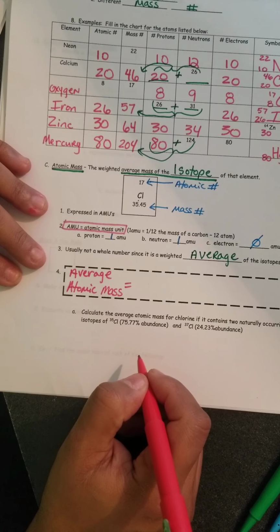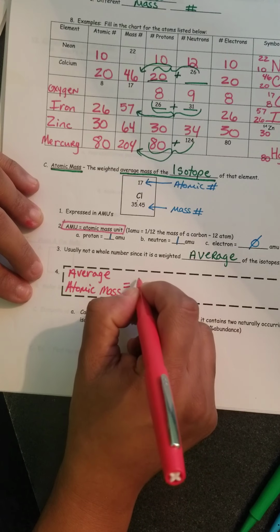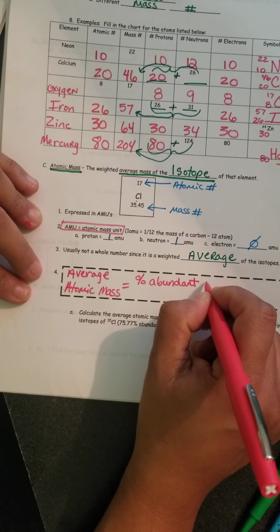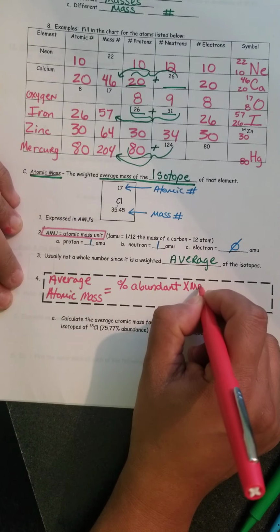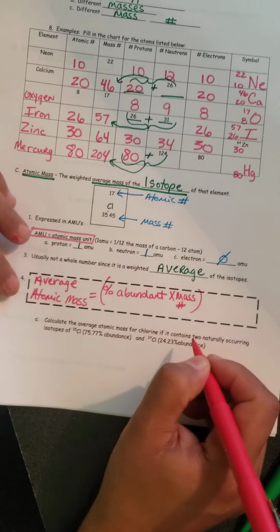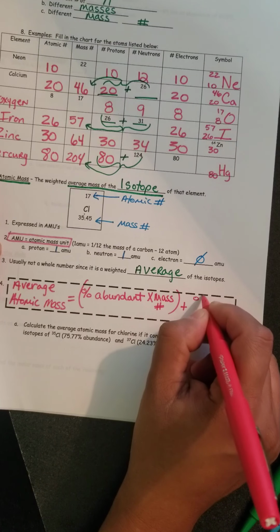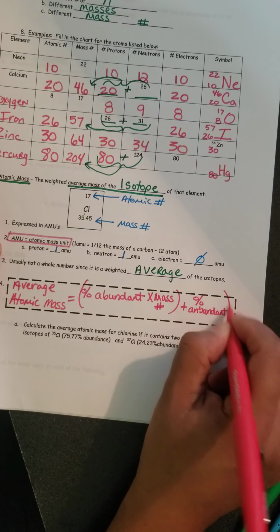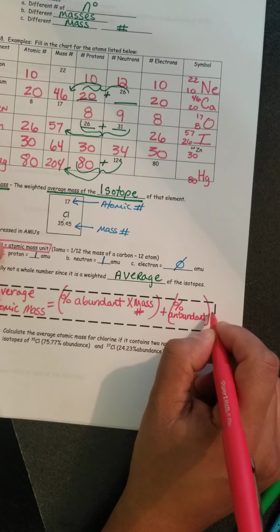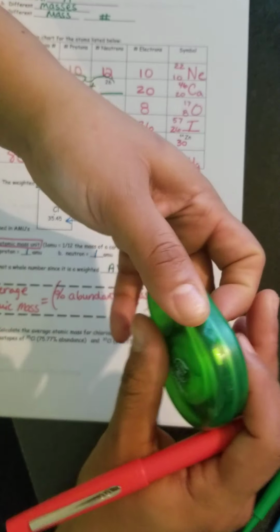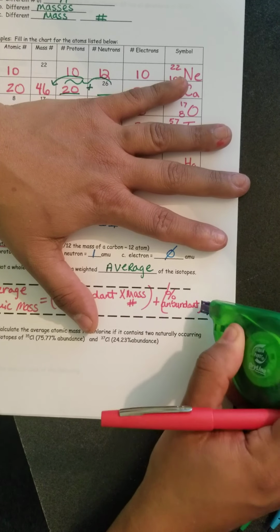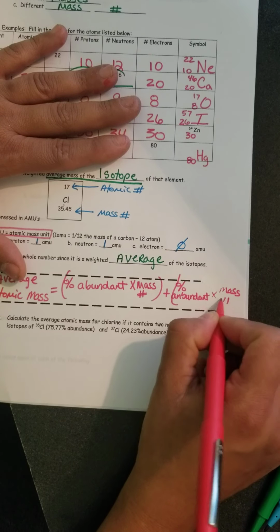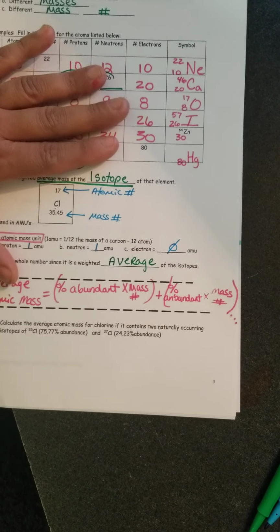So the equation here, which is on your formula chart, is the average atomic mass equals the percent abundance times the mass number, plus the percent abundance times the mass number, and I put dot, dot, dot.